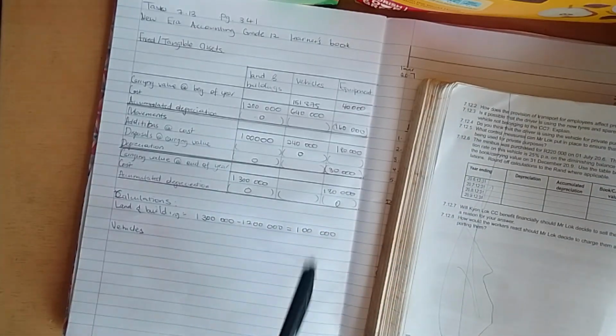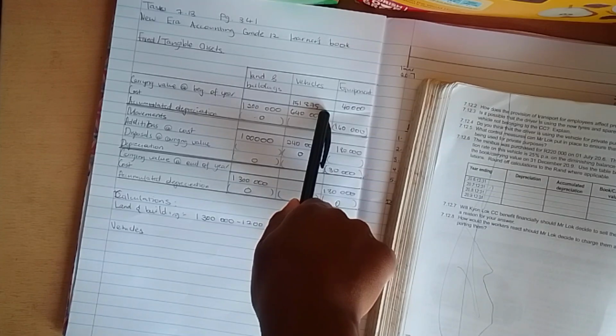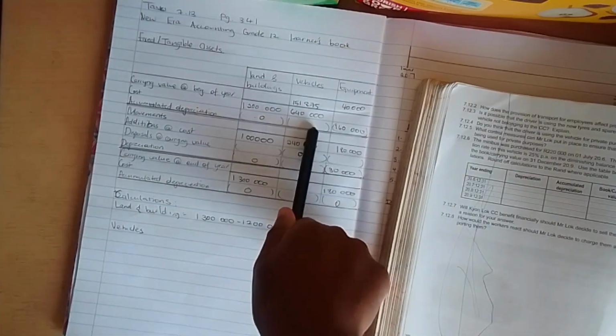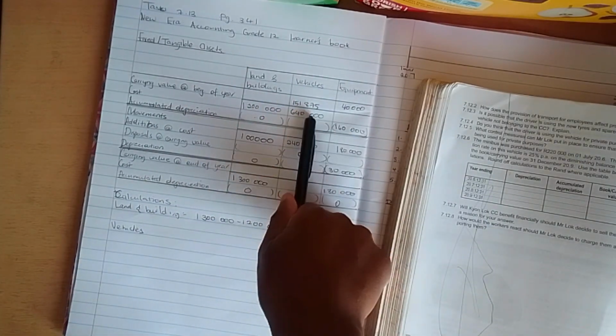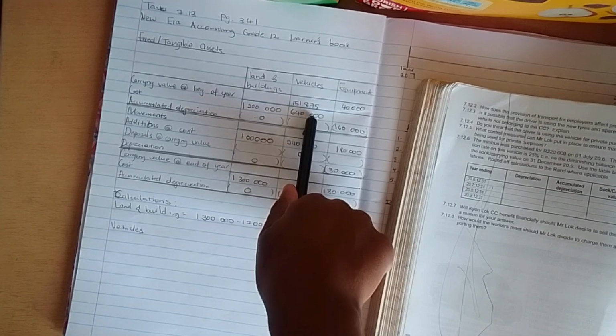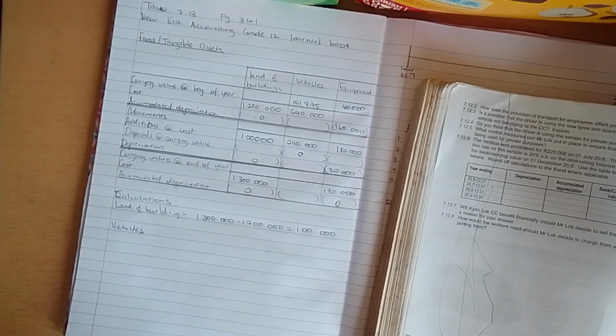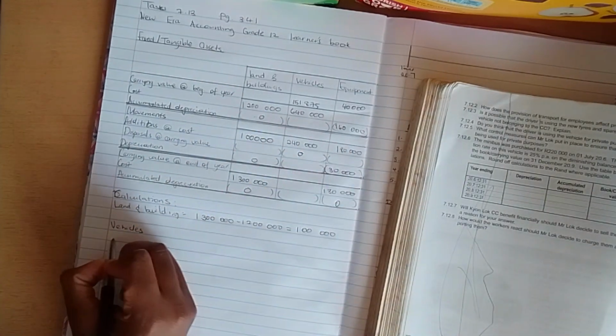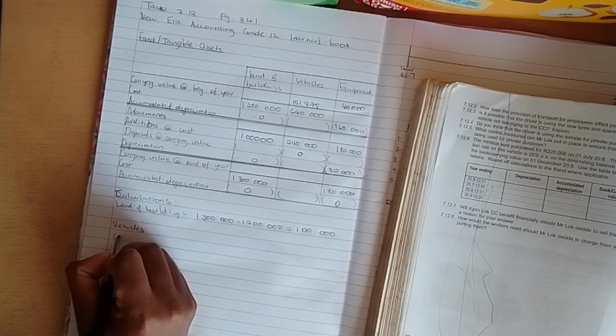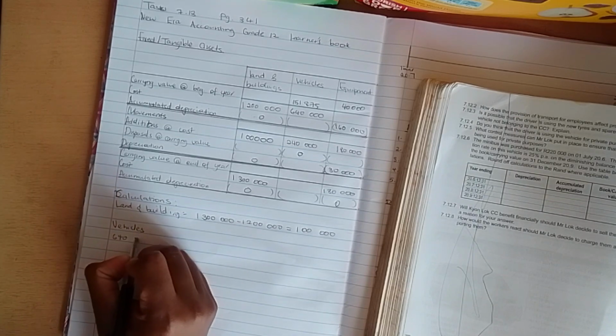We have a carrying value at the beginning of the year, and the cost. In this situation, you have to look for the difference, and that will give you your accumulated depreciation. So let's go. We're going to say 640.